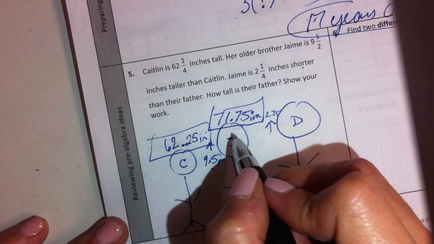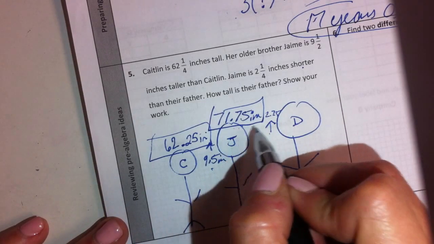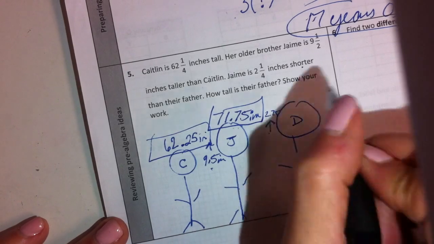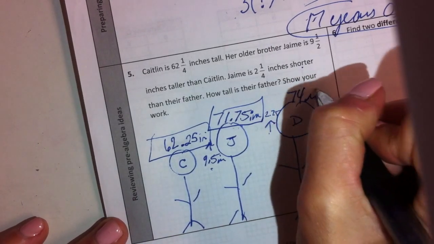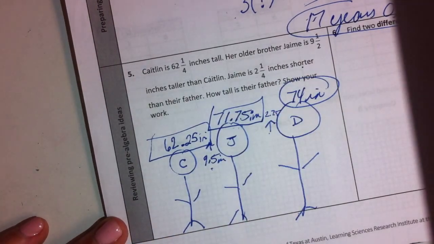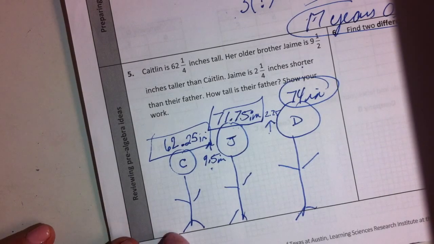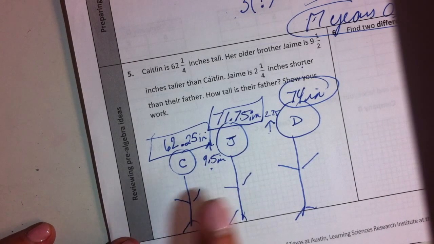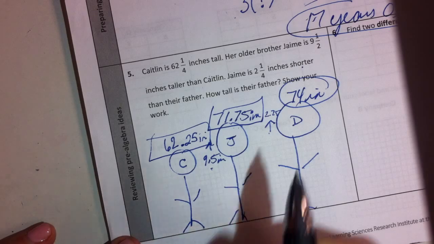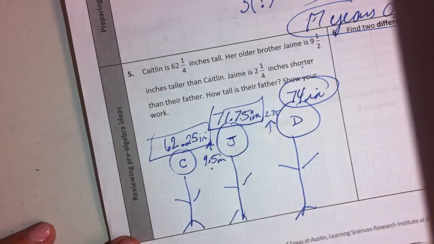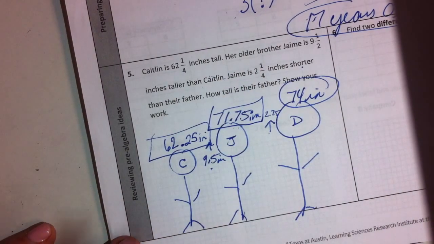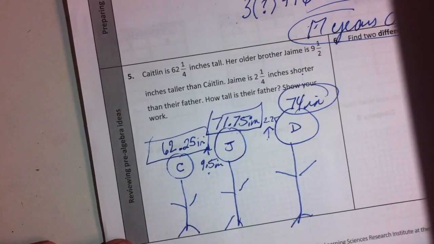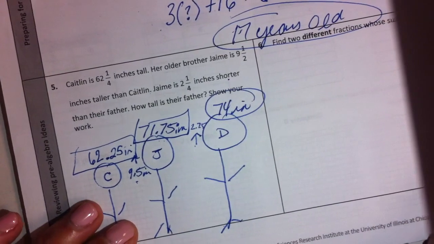If I do 71.75 and add 2.25, you get 74 inches. So by drawing a picture, working a little bit backwards, and turning these fractions into decimals, it was a pretty simple problem. You've got to start somewhere, and starting with a picture is the easiest way to go.